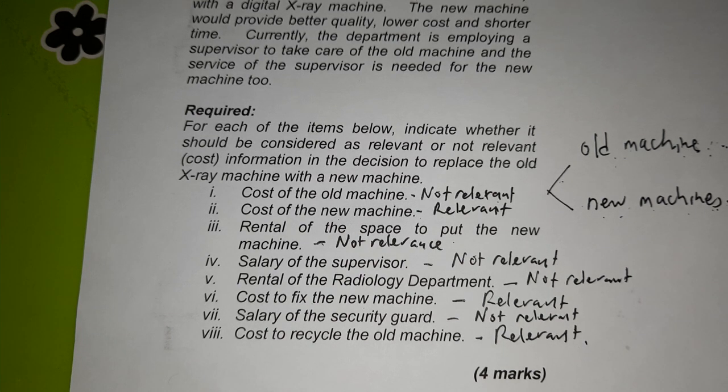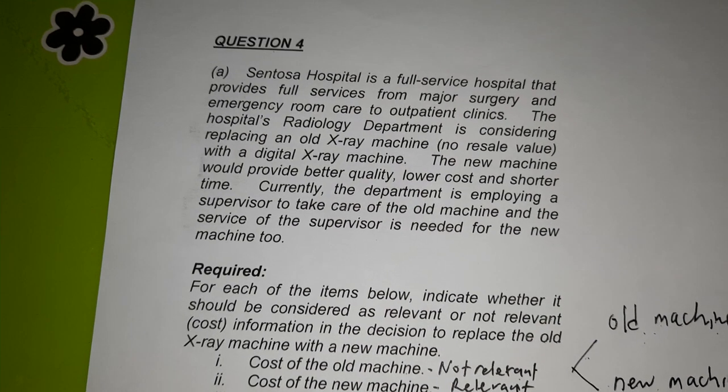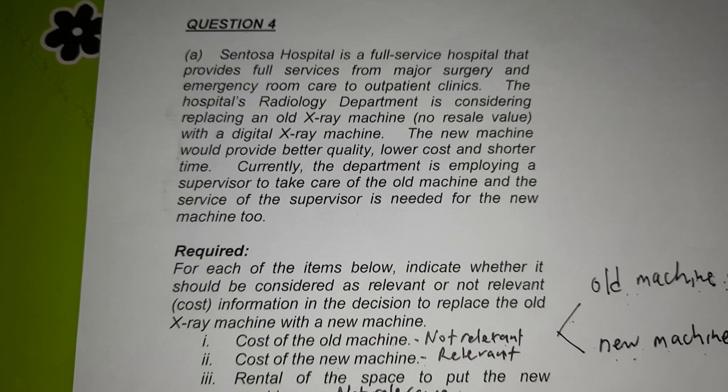So you have to know how to identify which cost is relevant and which cost is not relevant. This is very important, because when you want to make a business decision, you have to consider relevant cost only. Irrelevant costs should not be included in the decision making process. So make sure you know the definition of relevant costs and you know how to identify relevant costs.